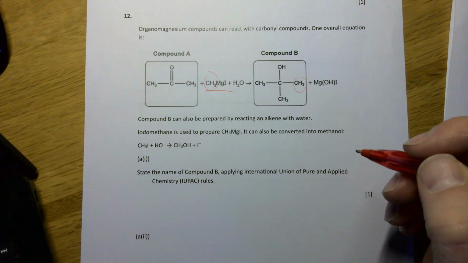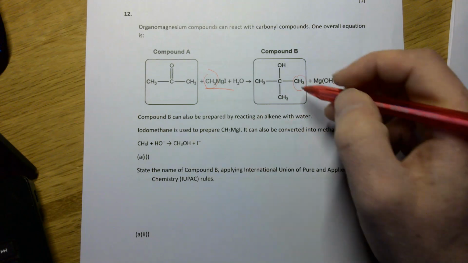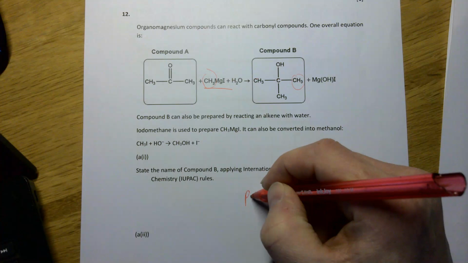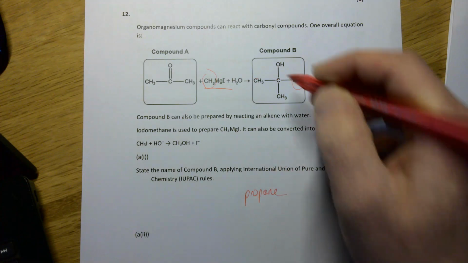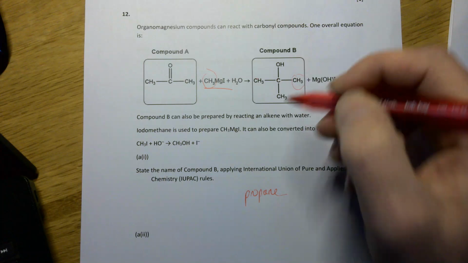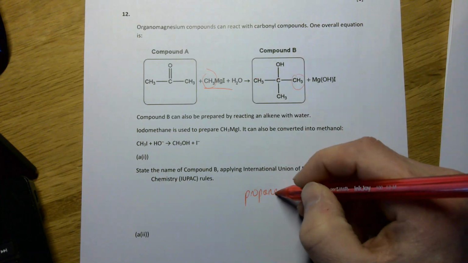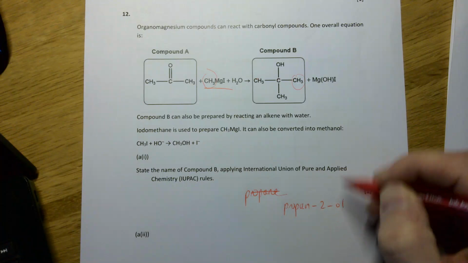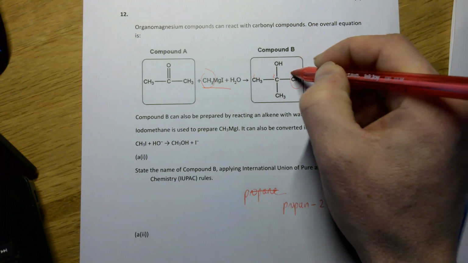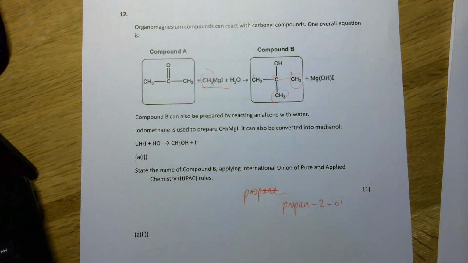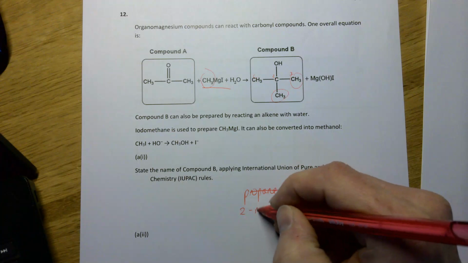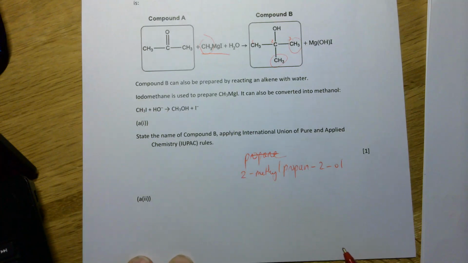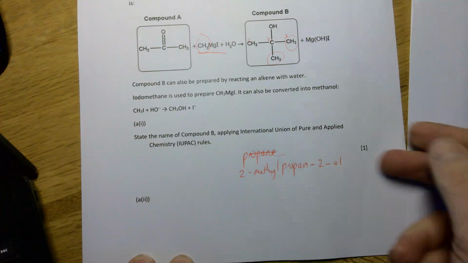So state the name. Okay, we've got to state the name of compound B to start with. So this is 1, 2, 3 carbons as a longest chain. So let's start off by writing propane. But it's not propane, is it? Because it's got an OH on it. So it's propan-2-ol, because it's on the second carbon. 1, 2, 3. So propan-2-ol. But it's also got a methyl group on the second carbon. So it's 2-methylpropan-2-ol. 2-methyl because it's on the second carbon. And that's an example of a tertiary alcohol there.